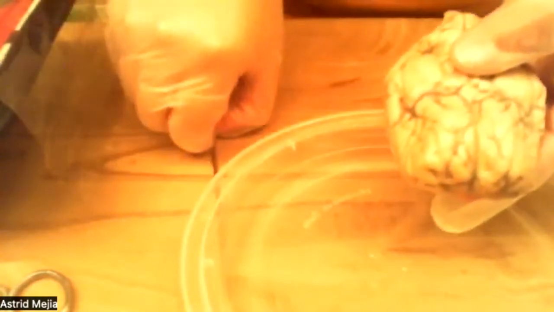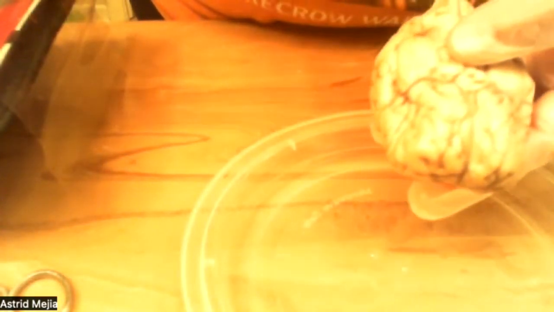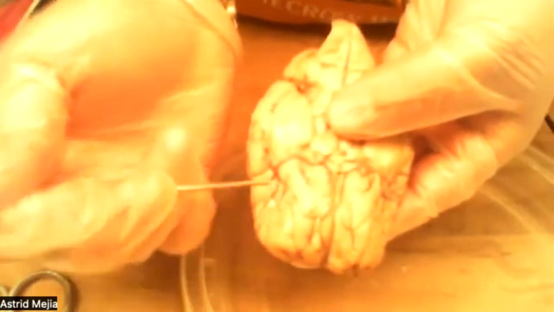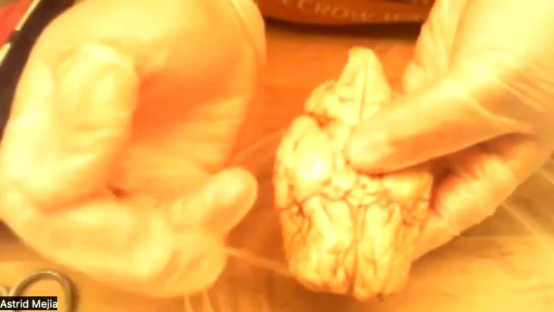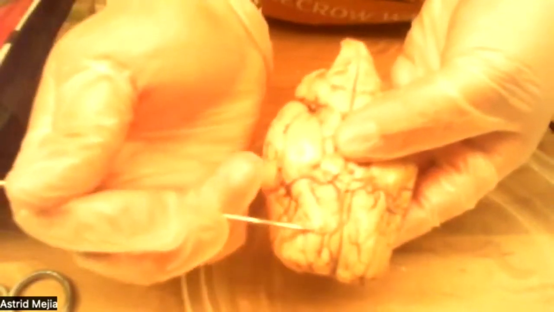It contains several types of nerve cells that are involved in the sense of smell. And then the olfactory tract is going to be this part right here. If you can see it very clearly, it will be this part of the olfactory tract.